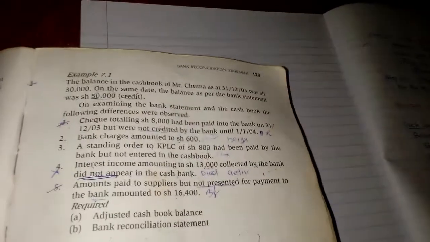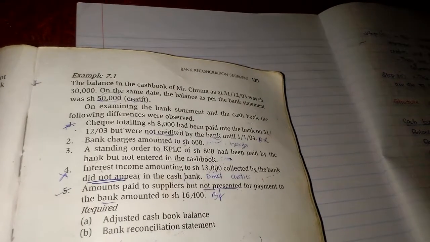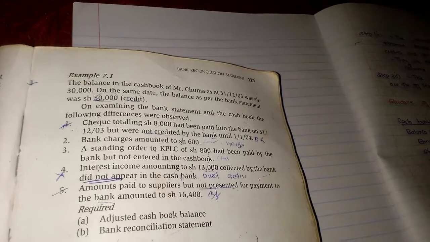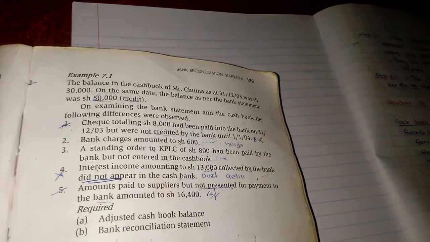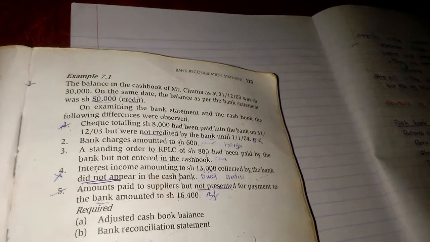Good. So we have an example here, and I'm going to introduce it to you. So make sure you have written this example down in your book so that you can understand well when I'm working it out. So this is the example. The balance in the cash book of Mr. Chuma as at 31st 12 2003 was shillings 30,000. On the same date, the balance as per the bank statement was shillings 50,000 on the credit side.